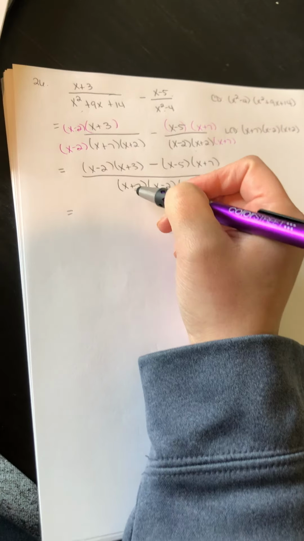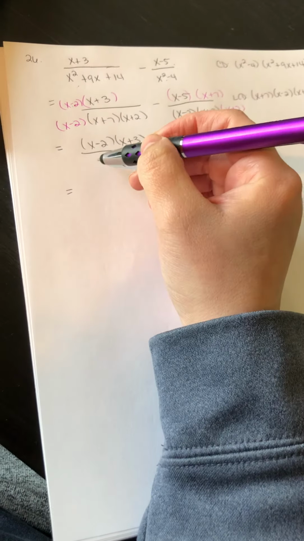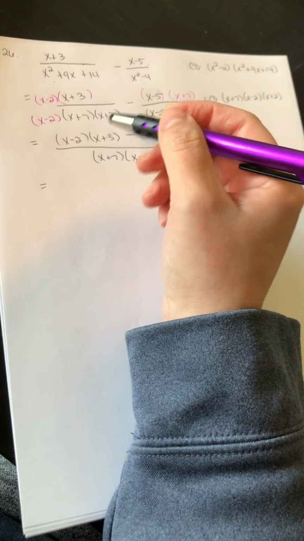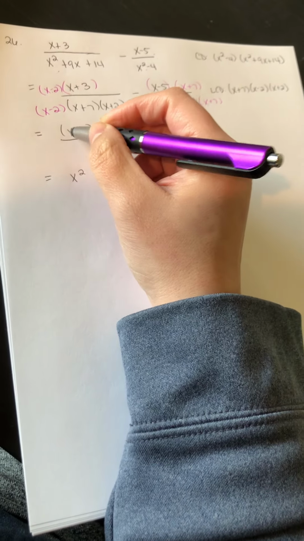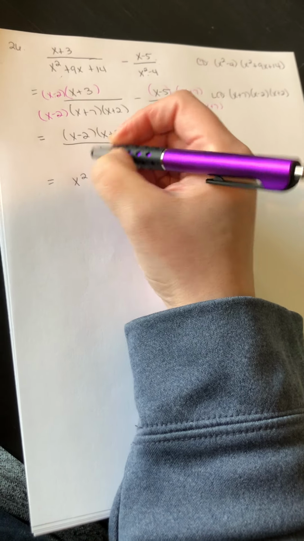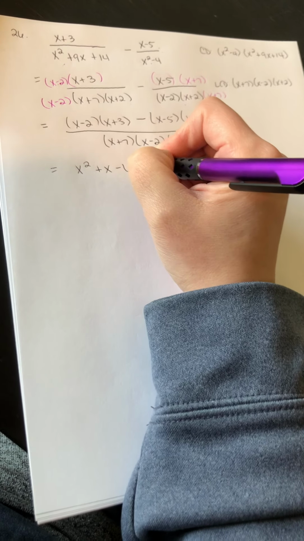So again, I'm going to leave my denominator alone. I'm only going to multiply out my numerator and see if anything factors or simplifies. So x times x is x squared. I've got plus 3x minus 2x, so that's plus x. And then negative 2 times 3 is minus 6.